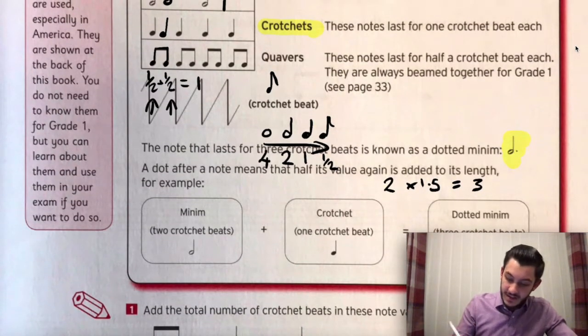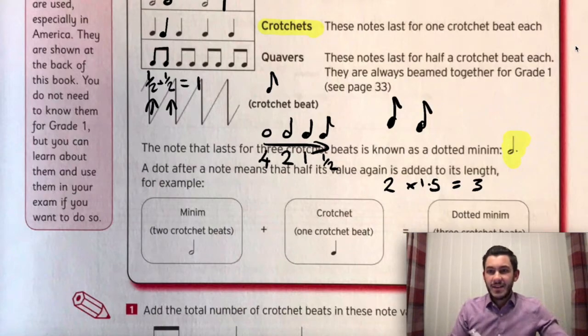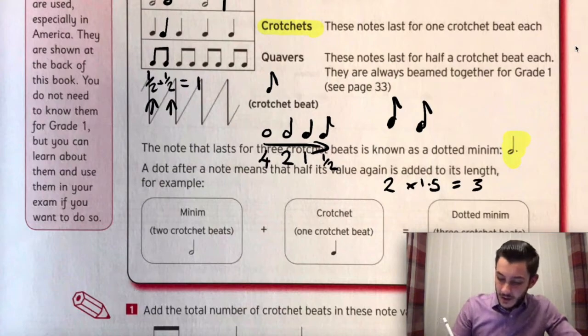So if we have 2 quavers next to each other, here's one quaver. Here's another quaver. We can beam them together. It's almost like they're joining hands at the top. So they could equally look like this.